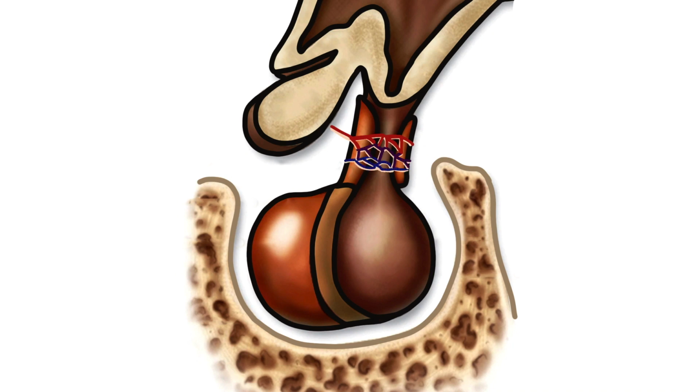Now these venules will form veins, but those veins do not go to the heart. Instead, these veins will go from the hypothalamus to the hypophysis, the anterior pituitary. And here again they will divide into capillaries and venules, which will reunite to form veins, and now these veins will go back to the heart.